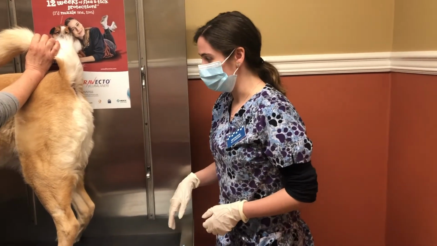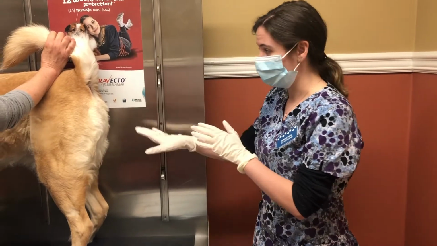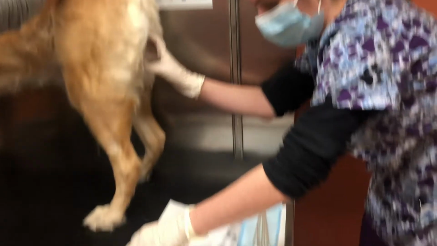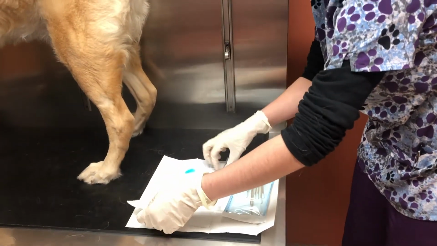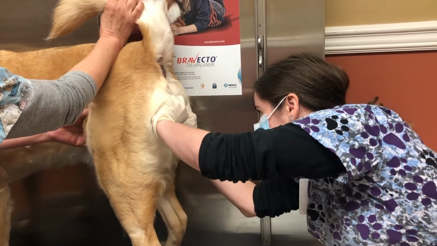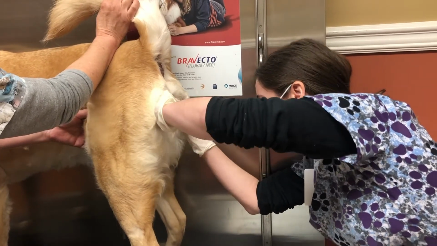So the first thing I'm going to do is I'm going to have someone hold the tail out of the way, and I'm going to clean the vulva with my chlorhexidine and my sterile saline. And we're just going to mostly get all this hair out of the way.